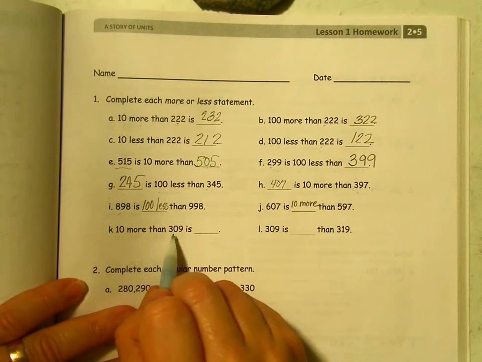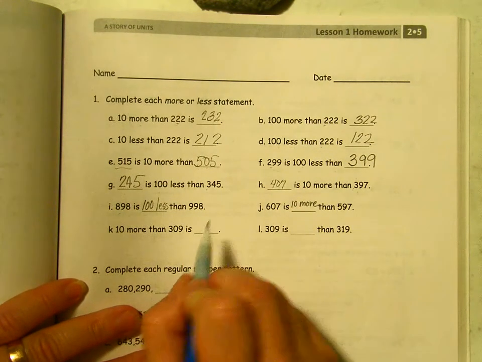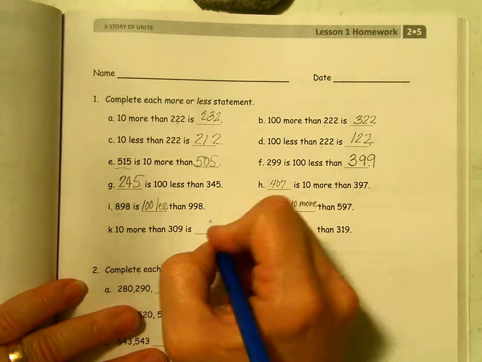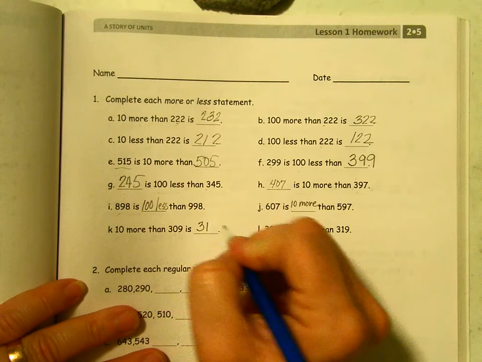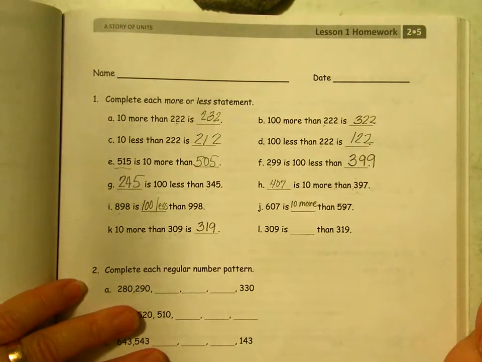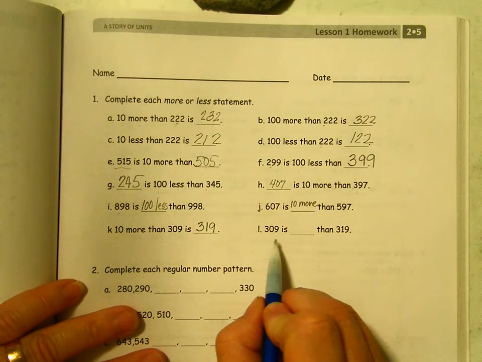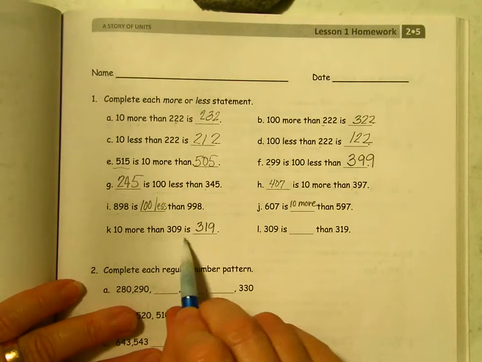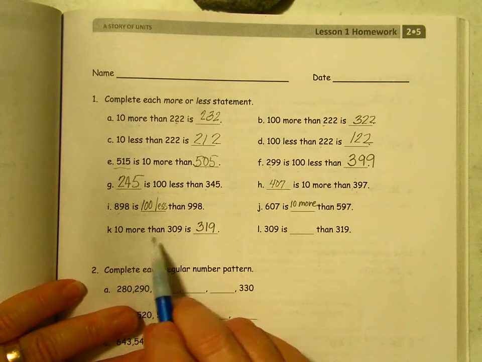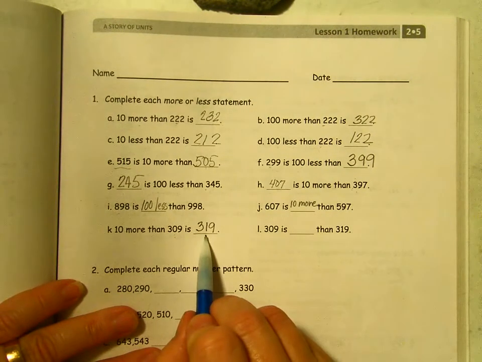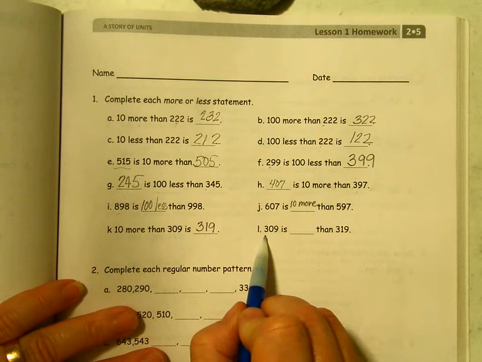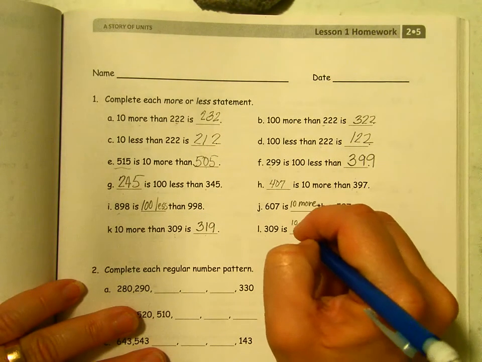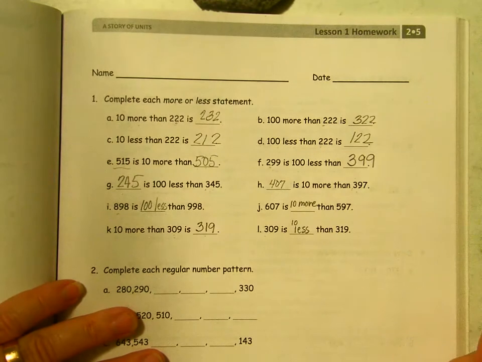10 more than 309 is, put one more place value disk on in the tens place. We would have 300, 10, 9 ones. 309 is something than 319. Those are the same numbers we have here. So 10 more than 309 is 319. So 309 is 10 less than 319.